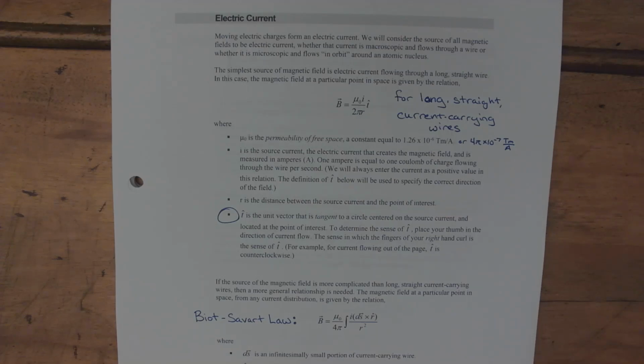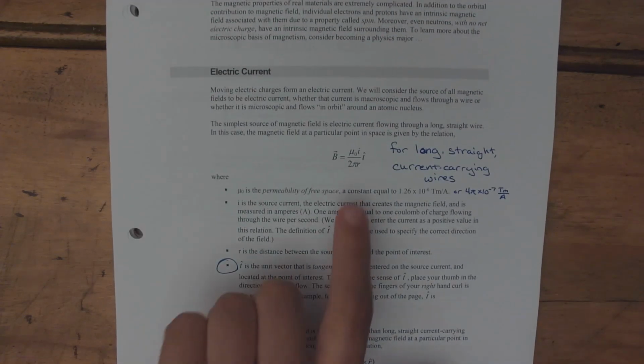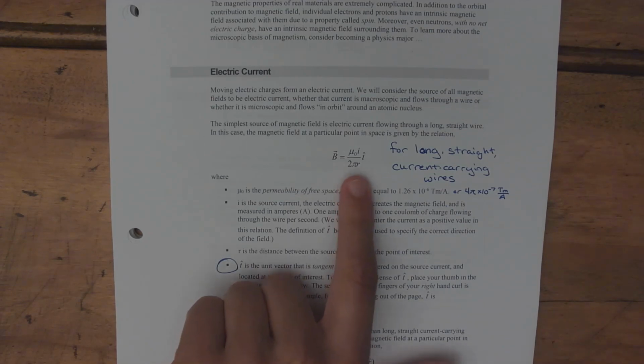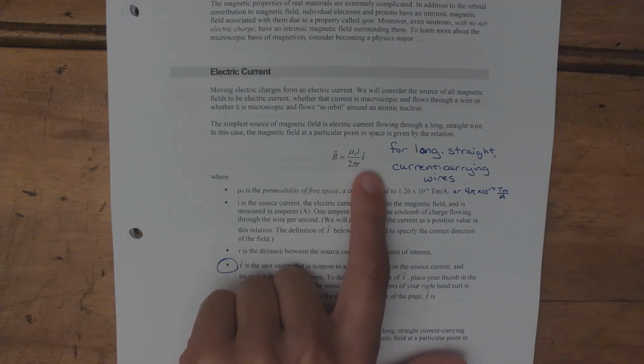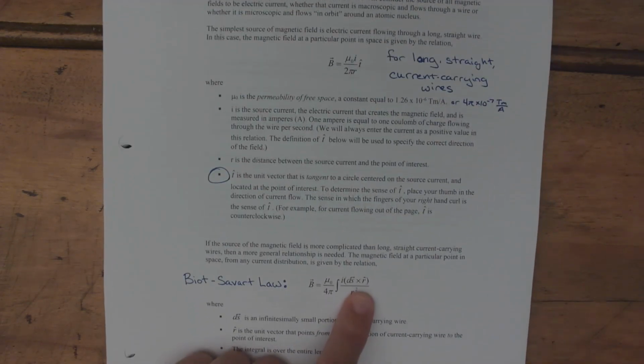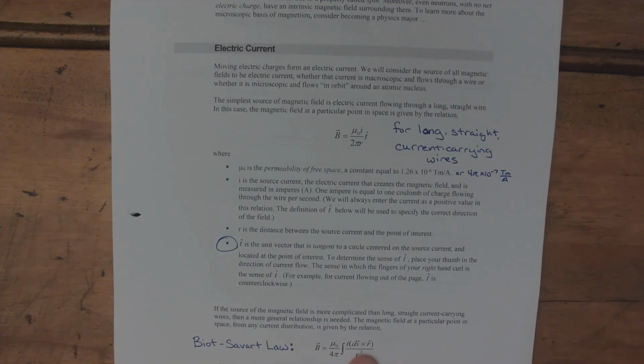One thing though that I want to draw your attention to for the equation from a long straight current carrying wire, instead of R hat, which is what we have in the Biot-Savart law and what we used in the electric field, we have T hat. T hat is a unit vector that is tangent, thus the T, to a circle which is centered on the source current and located at the point of interest. So the vector is located at the point of interest, and it's tangent to a circle, and the center of the circle is where the source current is.